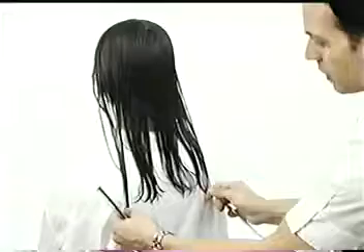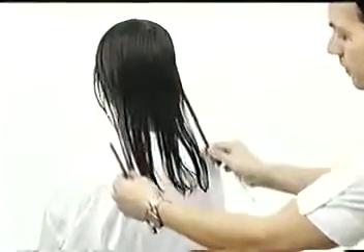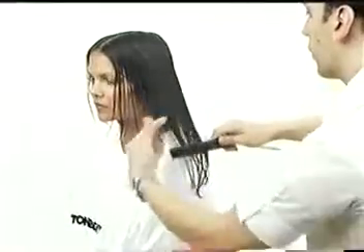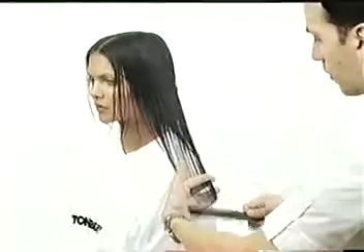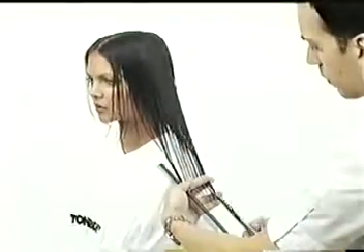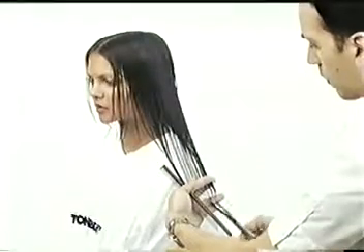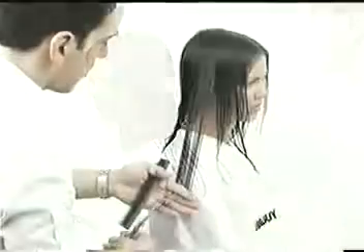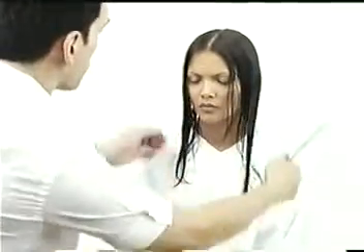The balance is cross-checked. The hair in front of the ear is now combed to natural fall, and, still holding the hair at one finger's depth, the line is checked with point cutting, rounding any excess lengths. The balance is checked from the front before continuing.